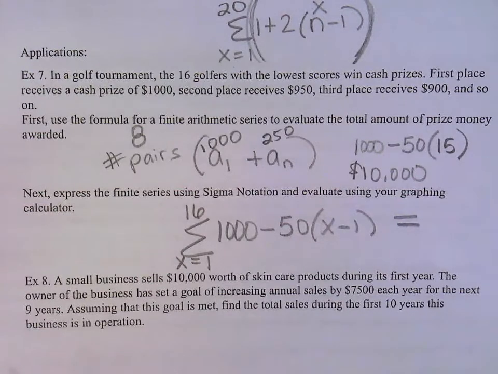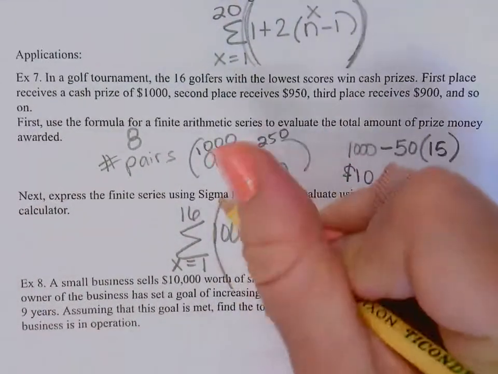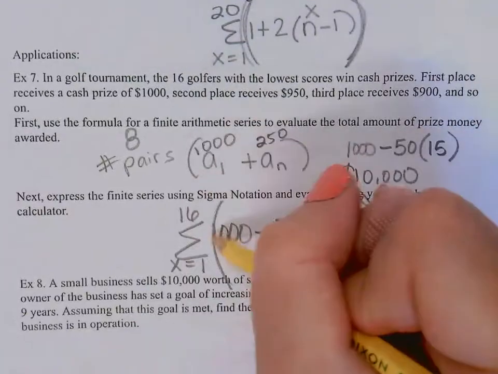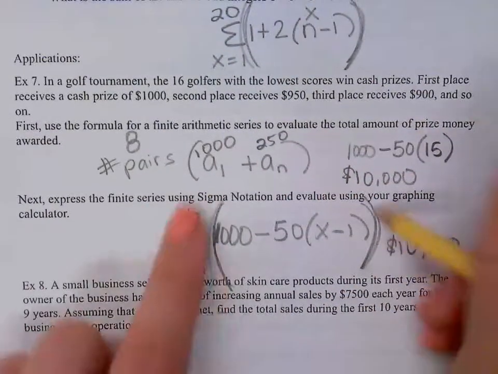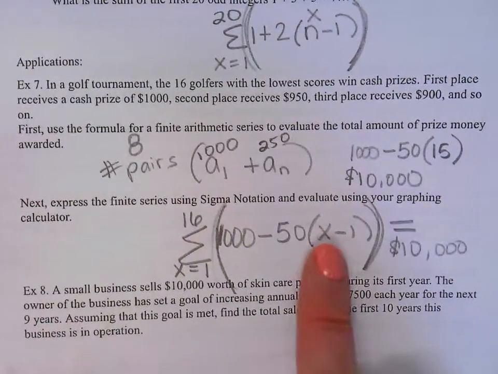So you're going to go on your calculator to your sigma notation from 1 to 16 and just make sure, we're just practicing typing it in a couple times. You should get 10,000. And then make sure that you don't interrupt this parenthesis that goes with the sigma notation. Your parenthesis is this little guy right here.